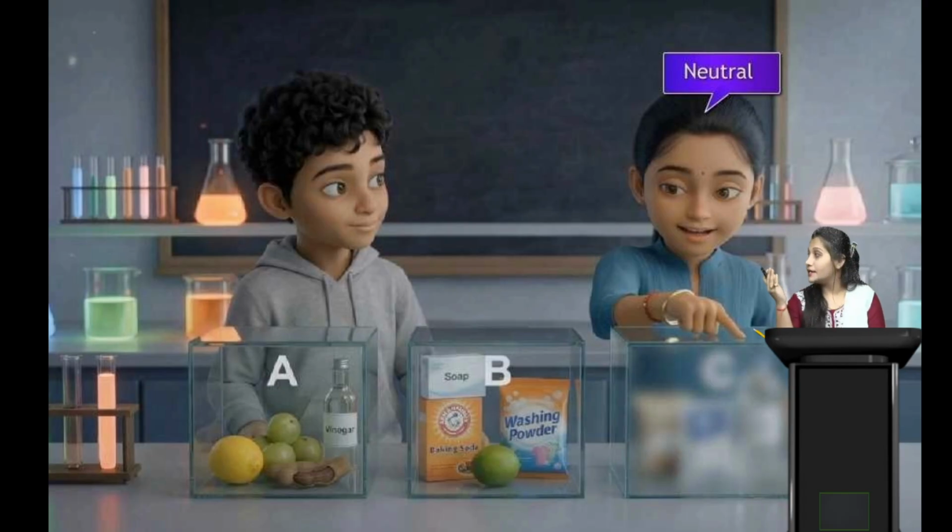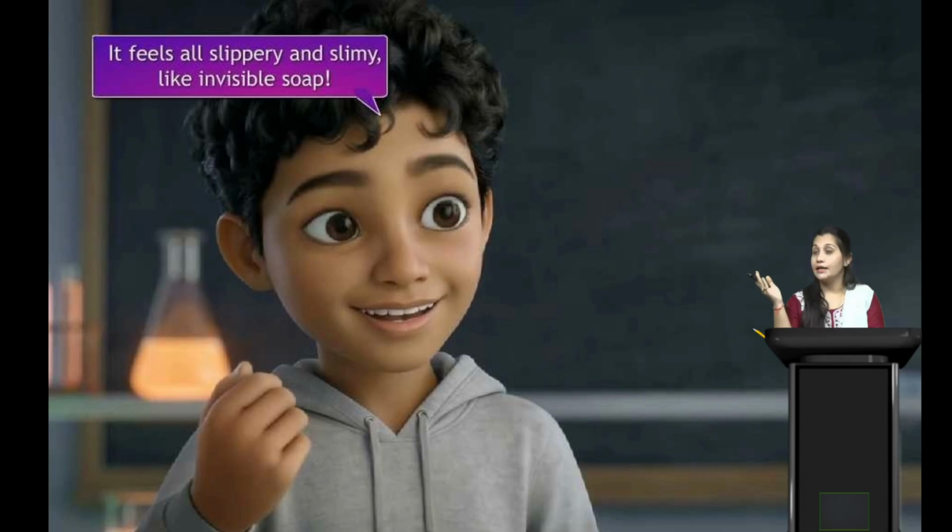Now, the girl is saying that the boy put his hand in the baking soda solution and he is saying that it feels all slippery and slimy like invisible soap. Children, when we touch any soap with our hand, it feels slippery, isn't it?